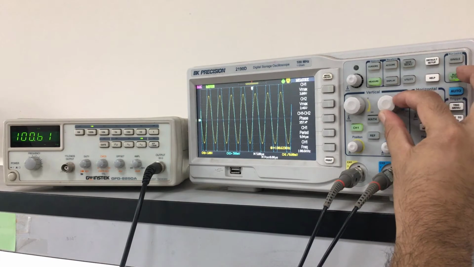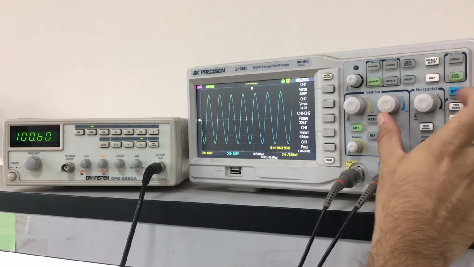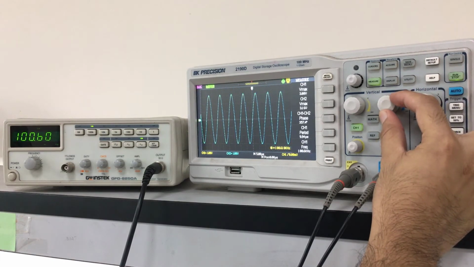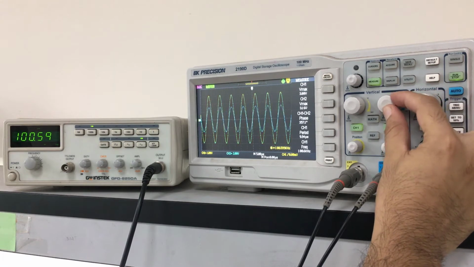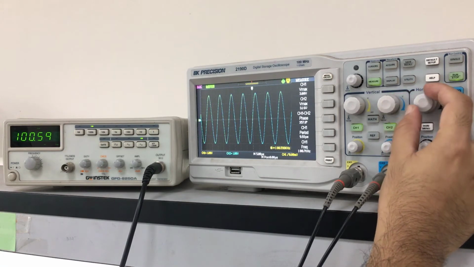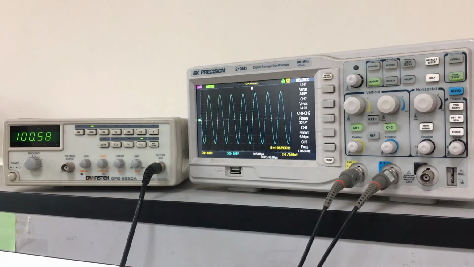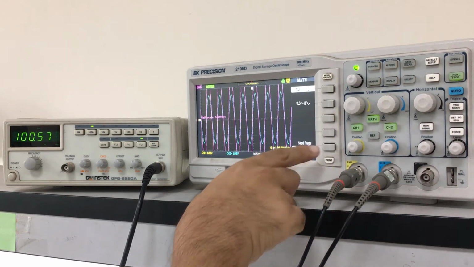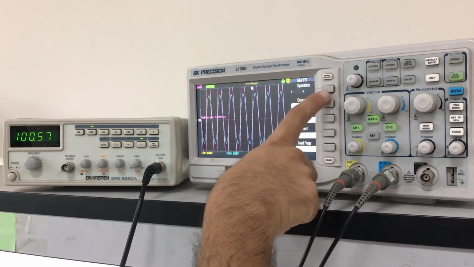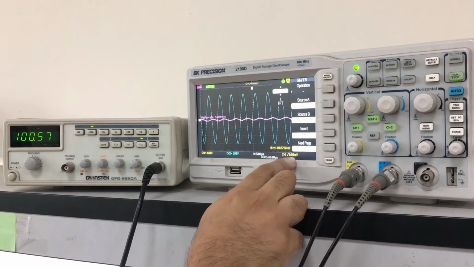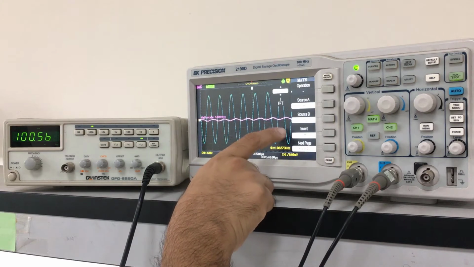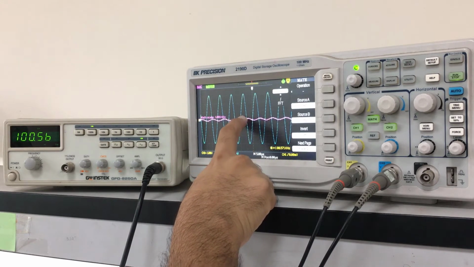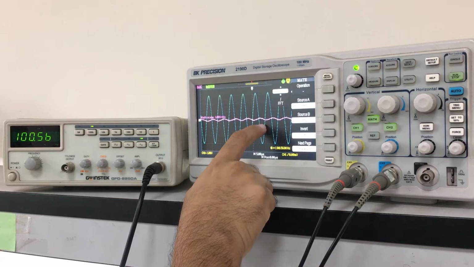So I'll reduce the output here. Channel 1 minus channel 2, so we need to perform math. Channel 1 minus channel 2, this is the curve of the capacitance voltage.